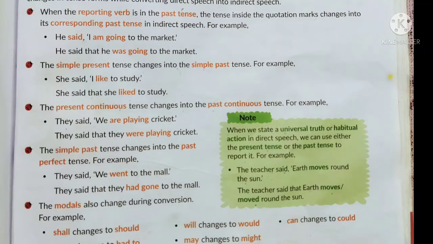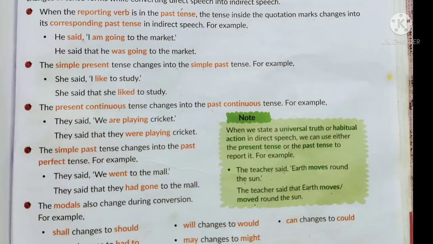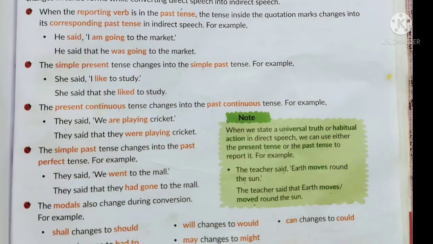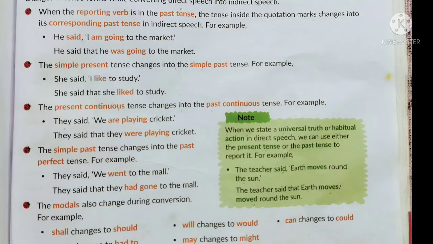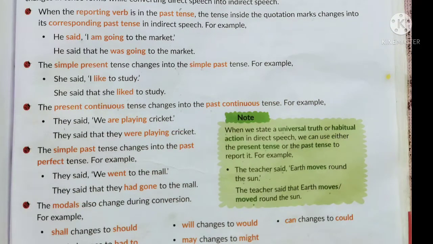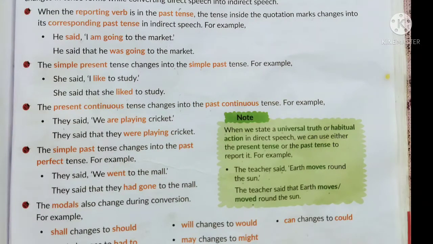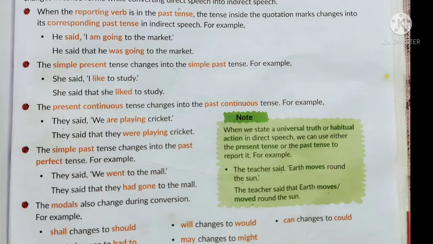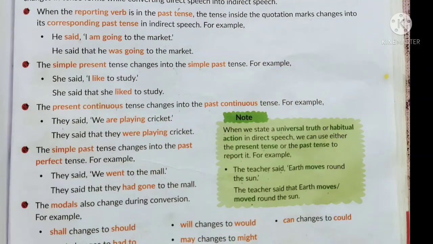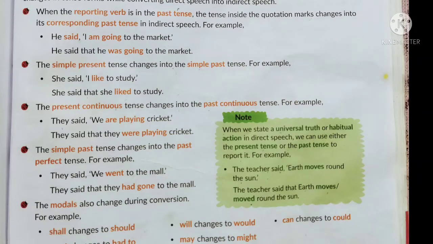Another rule which we will revise: the present continuous tense changes into the past continuous. As we had discussed earlier, whenever you are changing the form from present continuous tense, it will change into the past continuous tense. They said, we are playing cricket. It is written in direct speech. When you change it, it will become: they said that, are will become were.